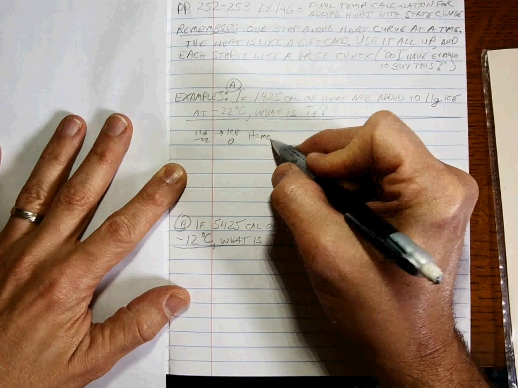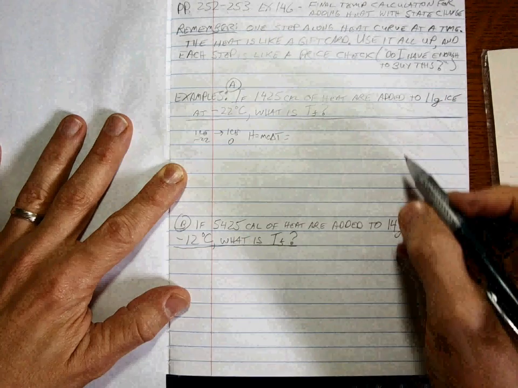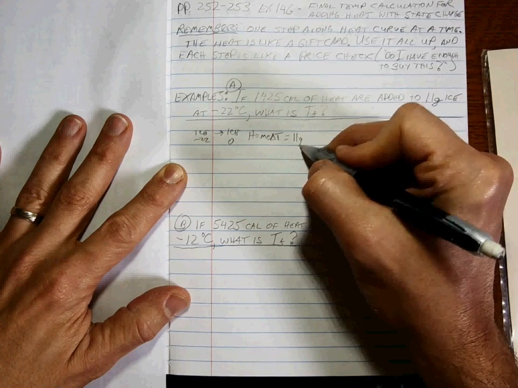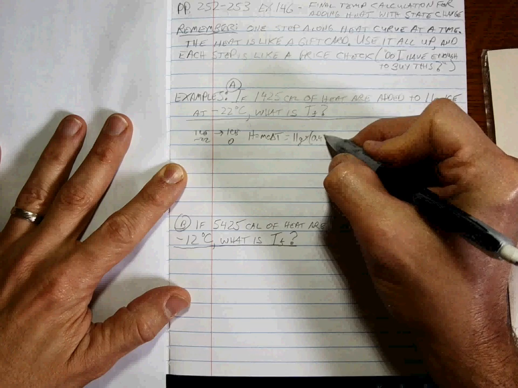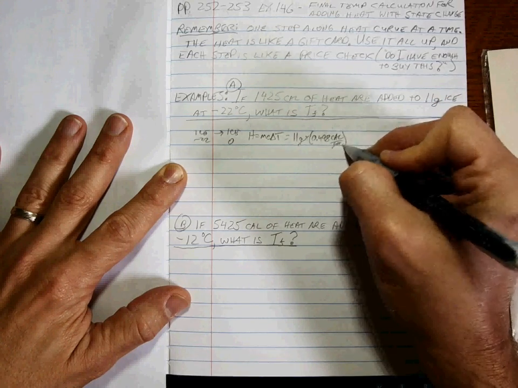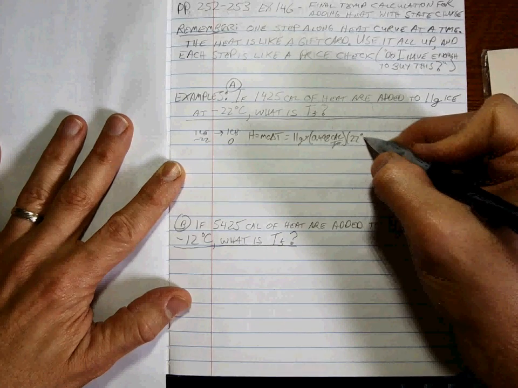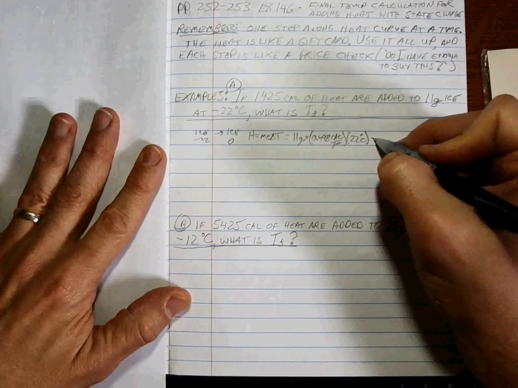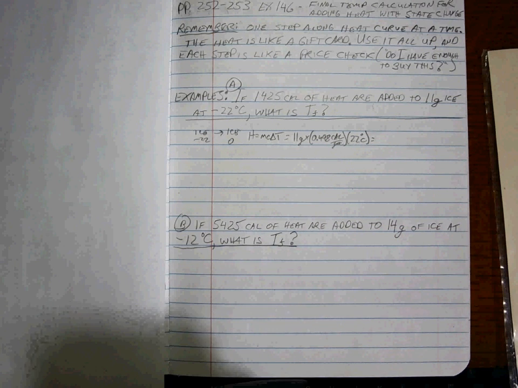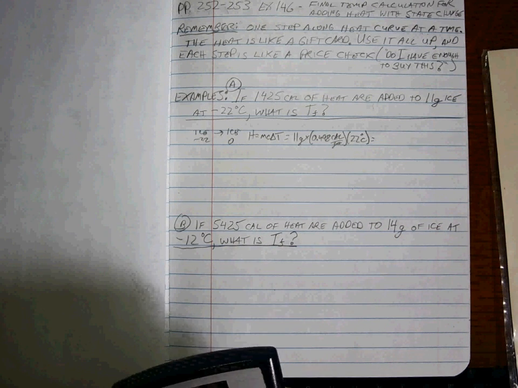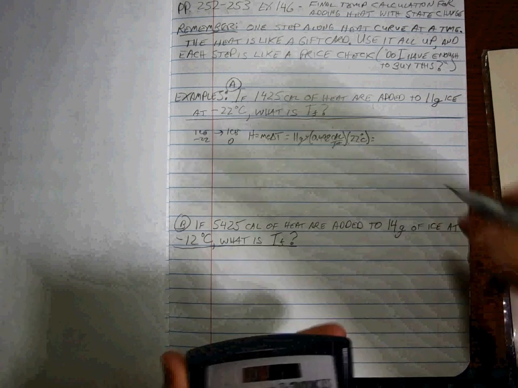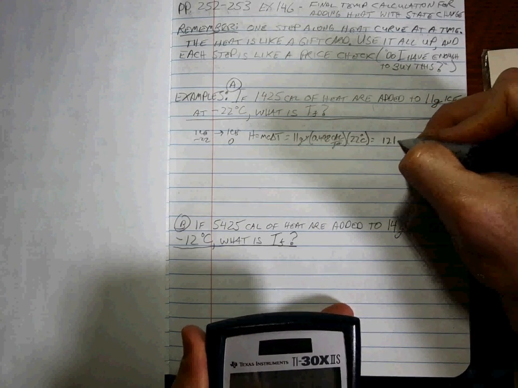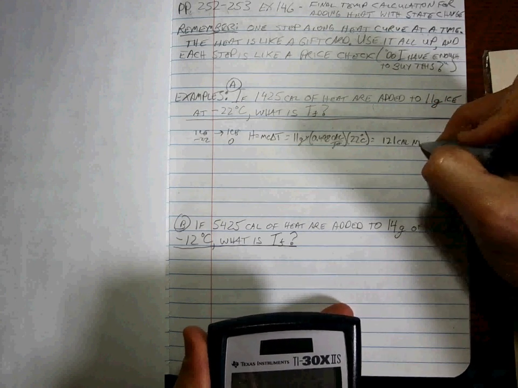You have to remember that H is equal to mc delta T. So it's 11 times the heat capacity for ice, which is 0.498 calories per gram per degree C, and the temperature change is 22 degrees C. So let's see what that value is. That value is 11 times 0.498 times 22, which is 121 calories needed.